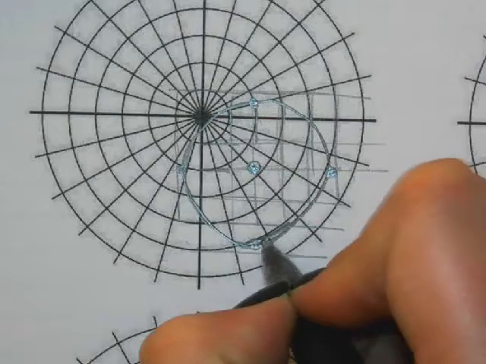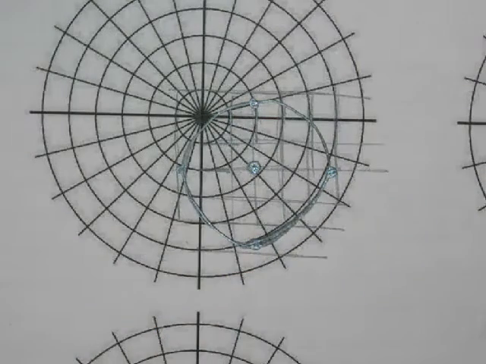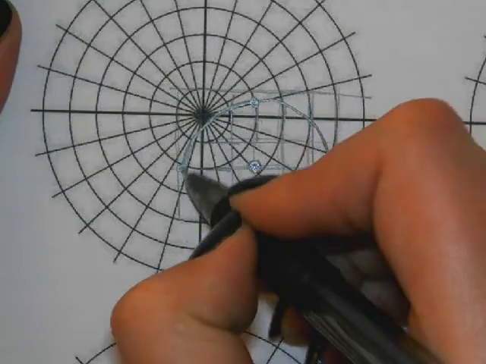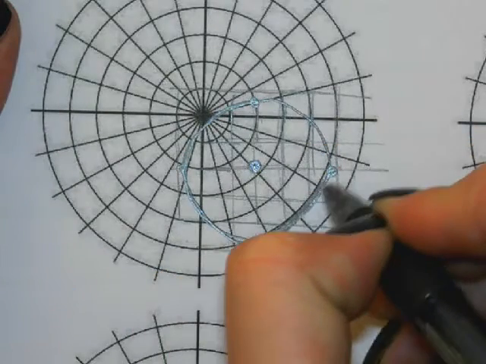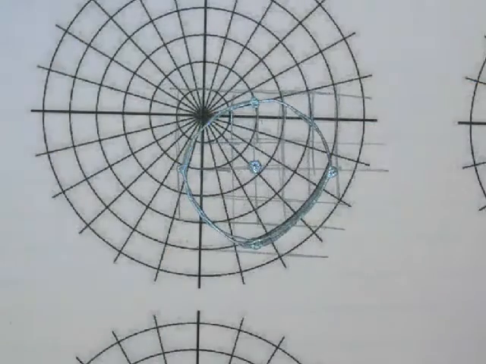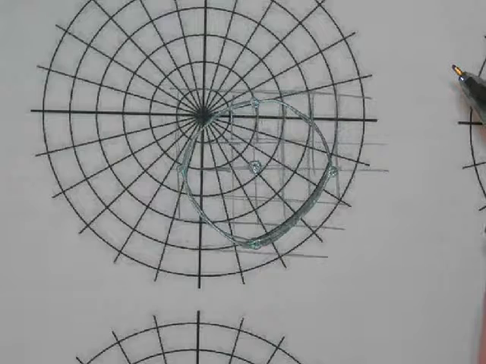This is not the hardest thing you've done this year, not by a long shot. Can I just try the best I can? Yeah, do the best you can. A certain amount of this is kind of eyeballed. But if your circle is way too big or way too small, then I know you didn't do it.